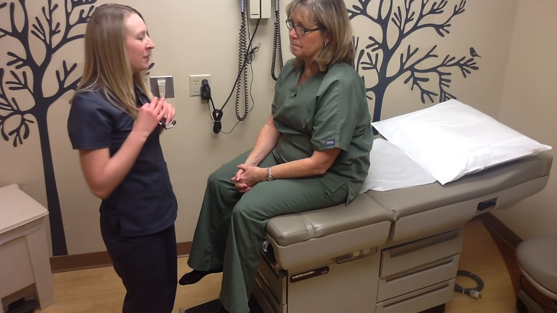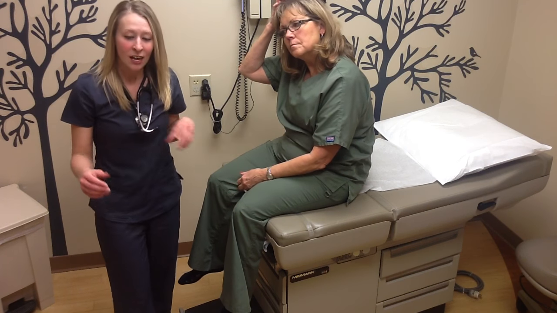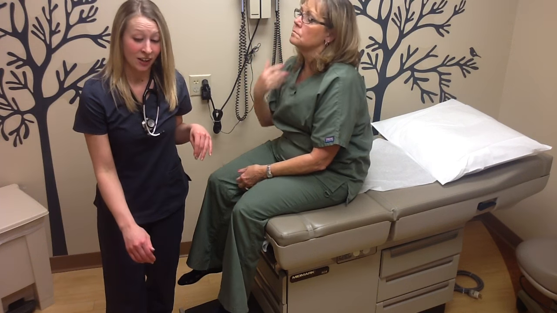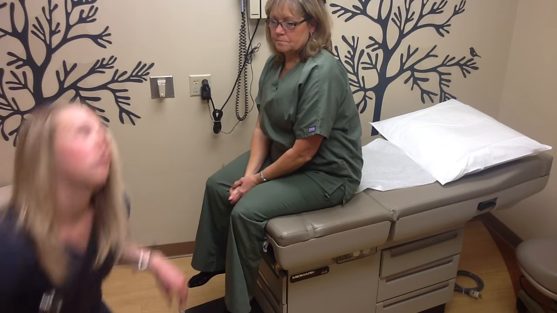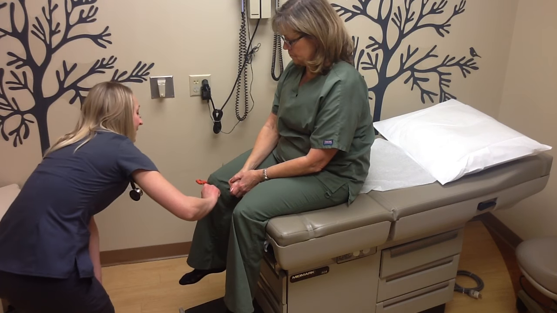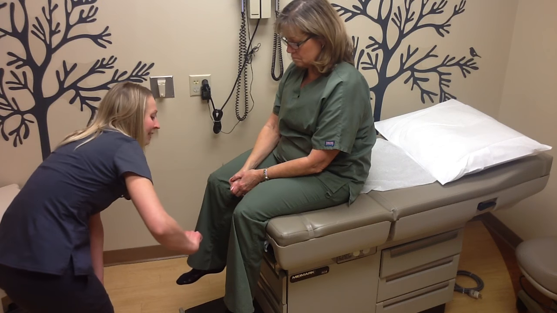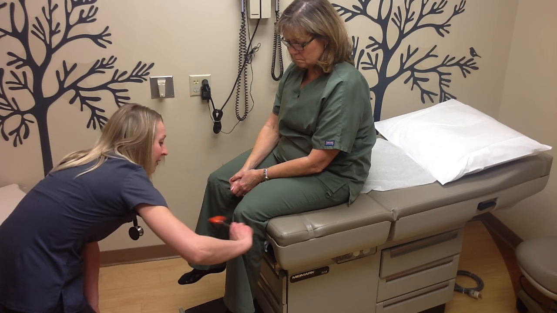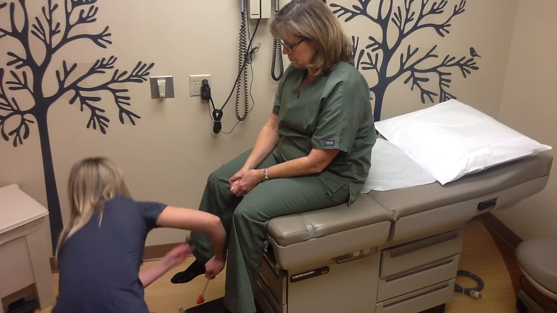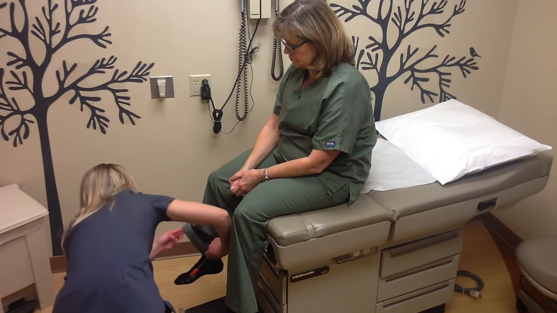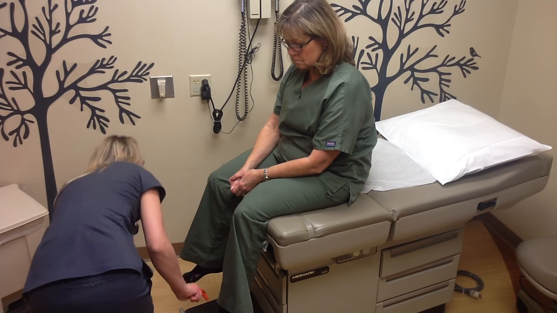Next, I'm going to be checking for Sandy's patellar reflex and her ankle reflex. So the patellar reflex, good, good, ankle reflex, good, and good.